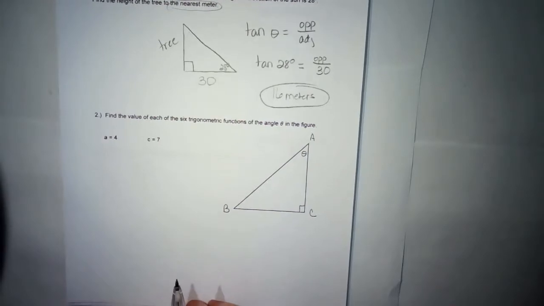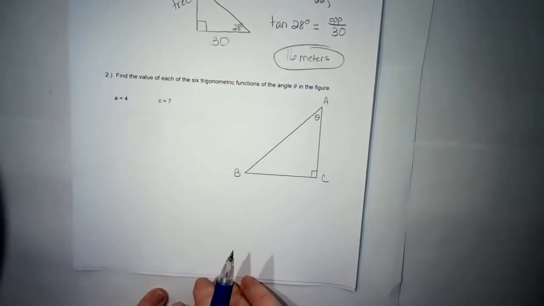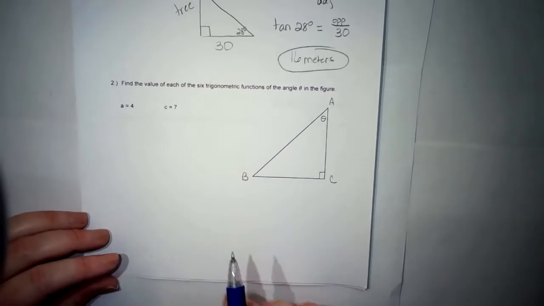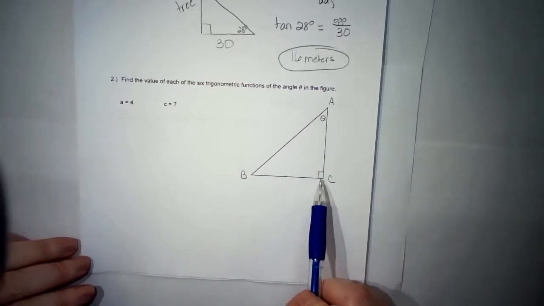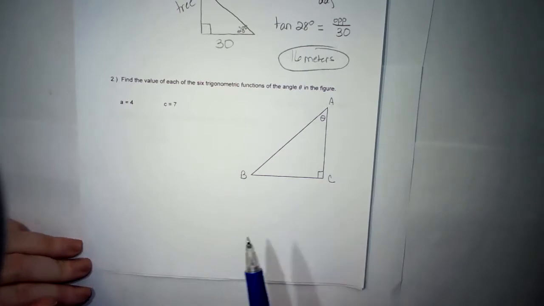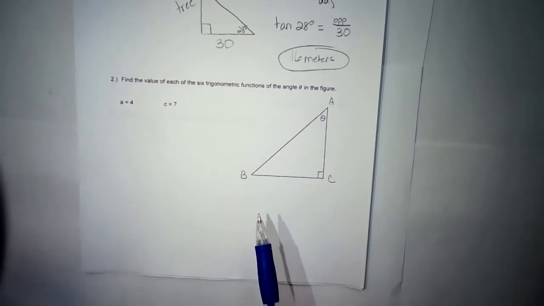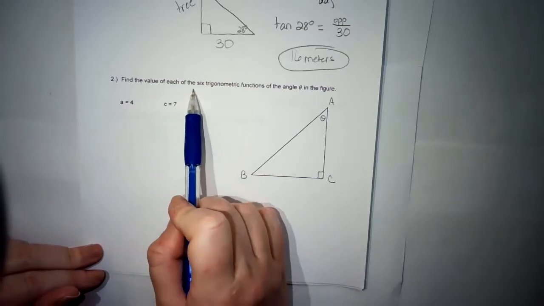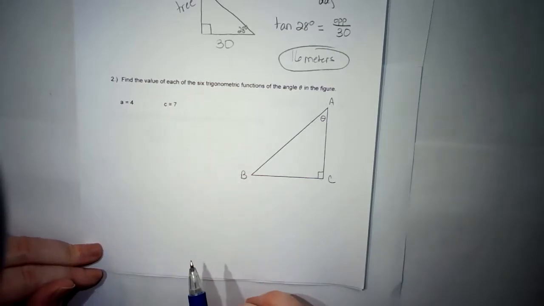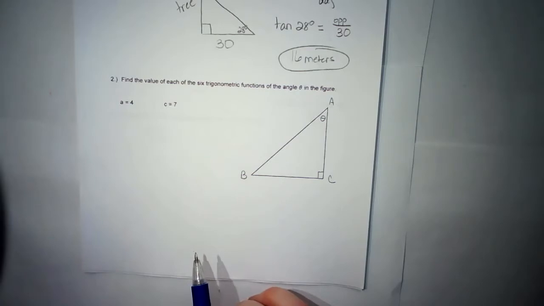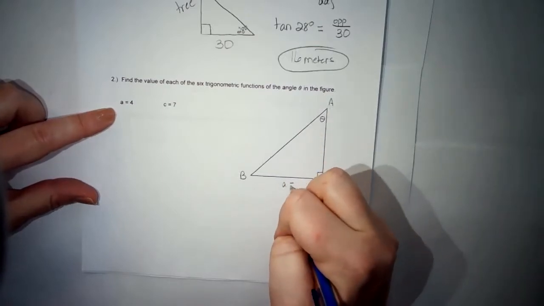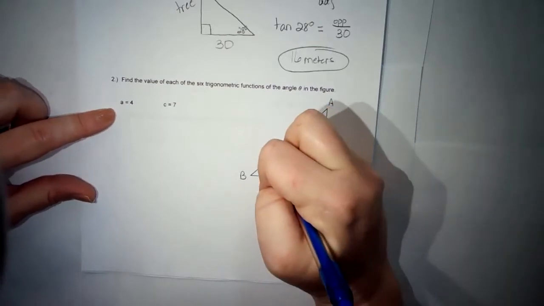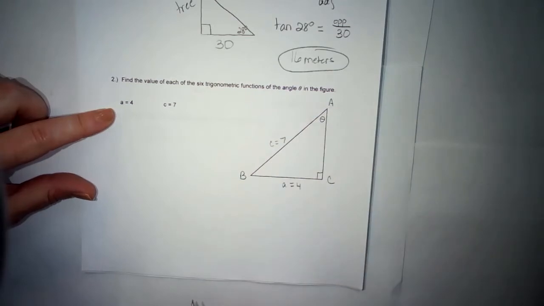All right. So now we start with the triangles. Okay, this one, 12 problems. Okay, so right triangle. All right, so we have Pythagorean and we have Sohcahtoa. Find the value of each of the 6 trig functions. Okay, so that means sine, cosine, tangent, and their reciprocals. Then it gives us little a is 4. So remember, he's the side across from big A. Little c is 7. He's the side across from angle C.